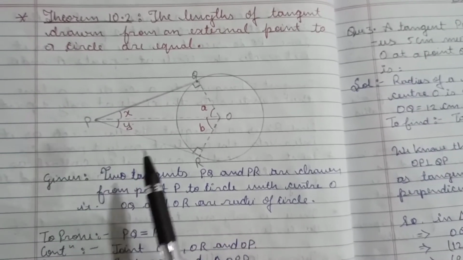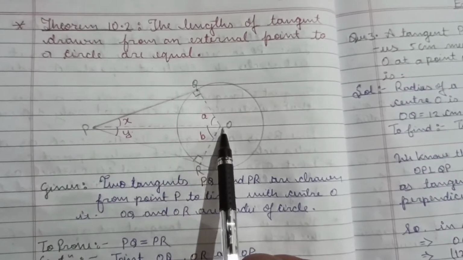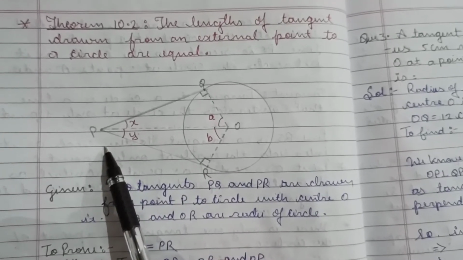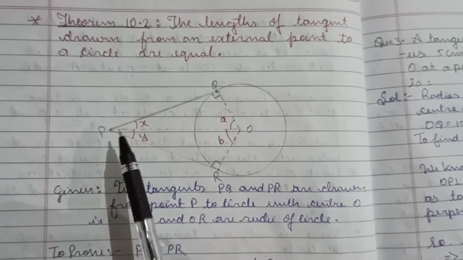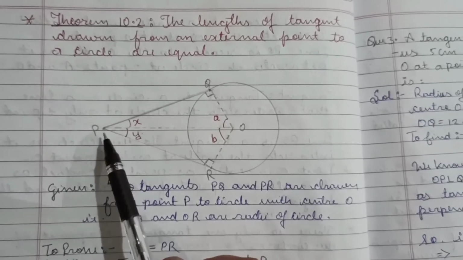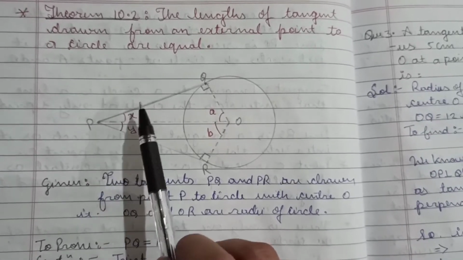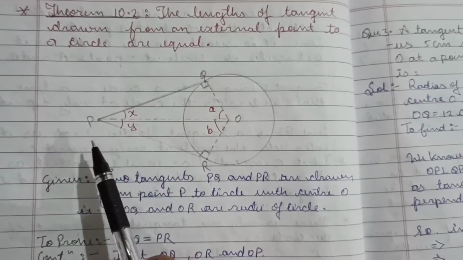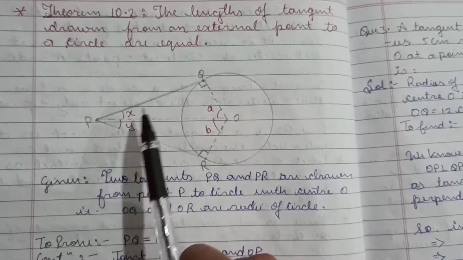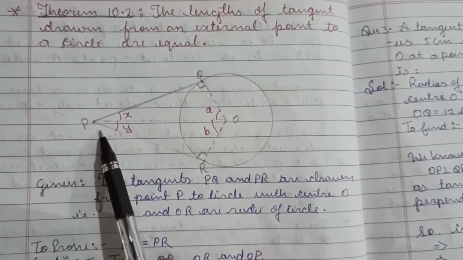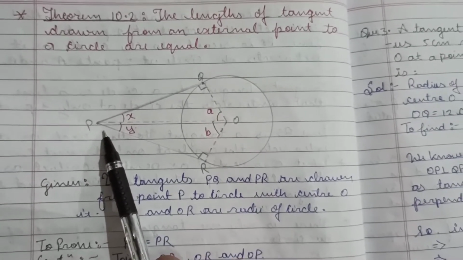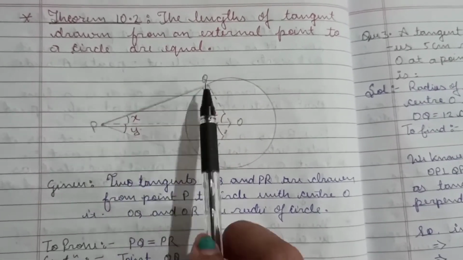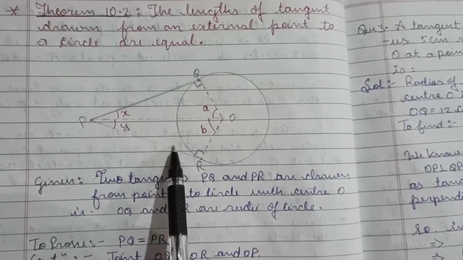See, here we have a circle with center O. P is the point which is external, means outside the circle. From this external point P, we have drawn two tangents, PQ and PR. So the lengths of tangents PQ and PR, drawn from the same point P, will be equal. We have to prove that the lengths of PQ and PR are equal.